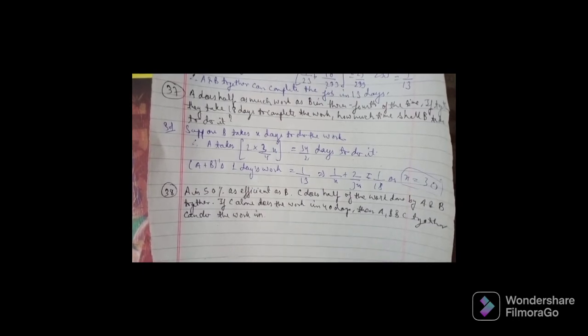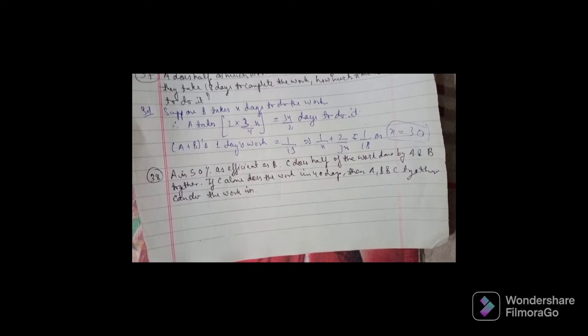The options were the same: 13 1 by 3 days, 15 days, 20 days and 30 days. So we go for the same and we'll find it out here.